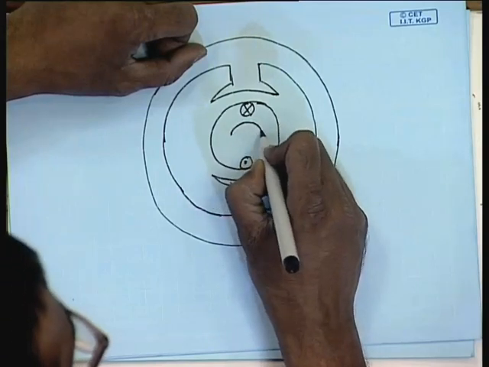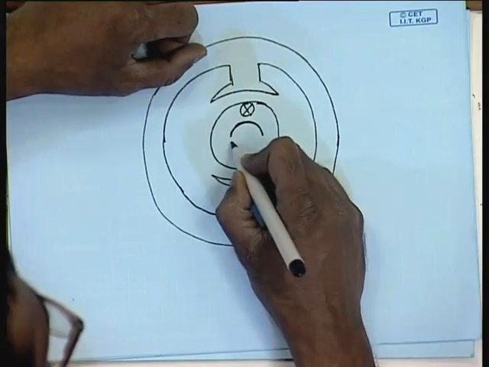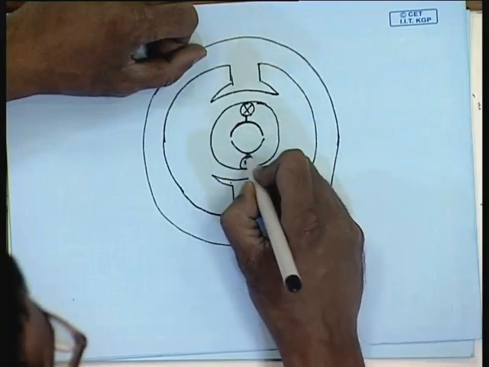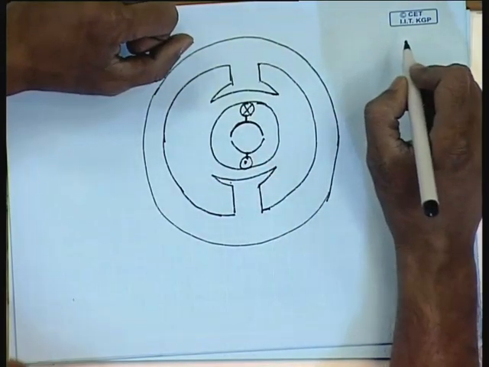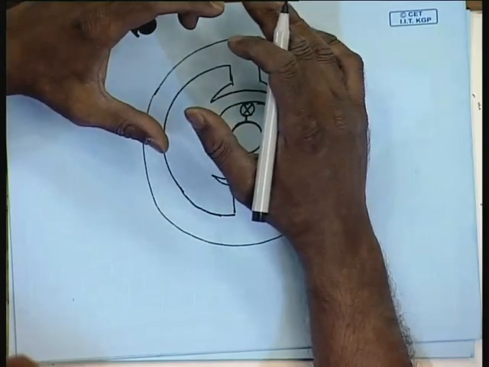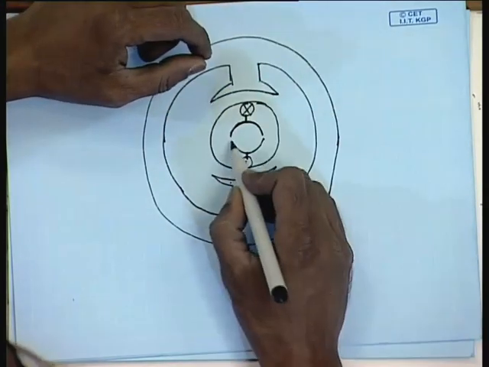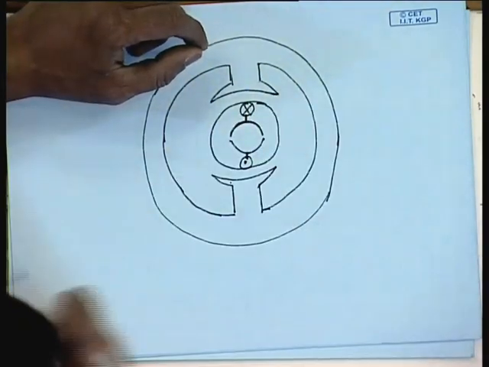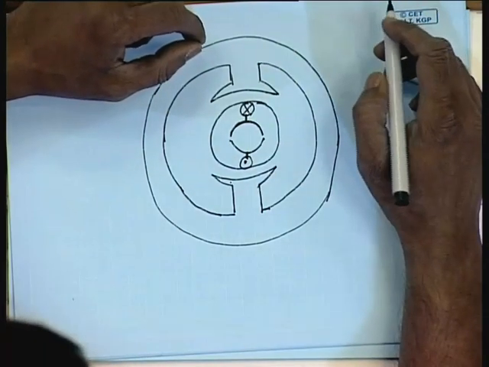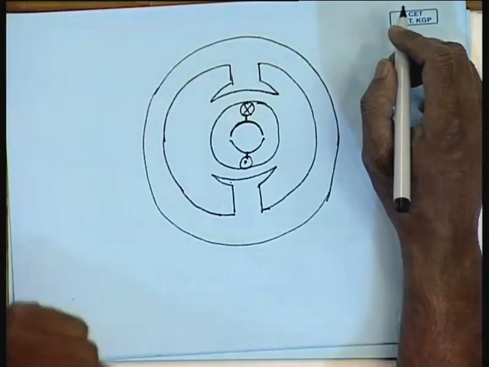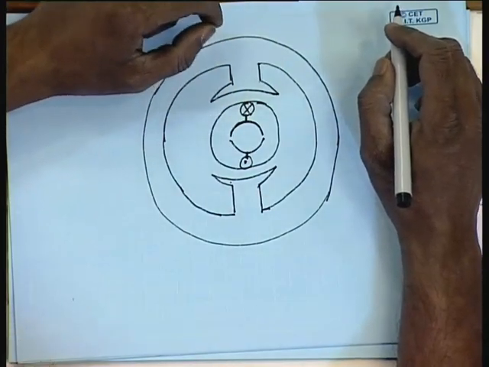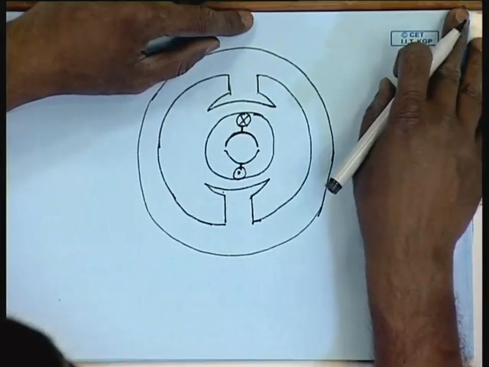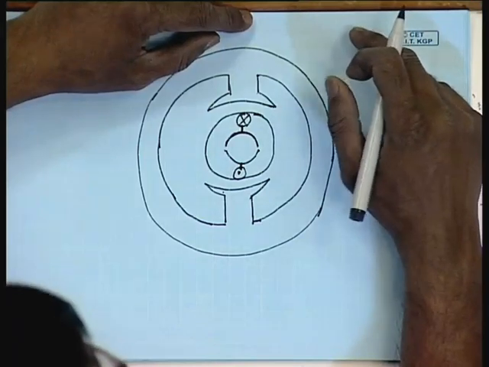So, let us say this is one commutator segment, this is another commutator segment, this conductor connects to this, one connects to this. So, this commutator is basically a kind of conducting ring, split into two parts in this case and connected to the two sides of the coil. However, how do I make external connection to this commutator? That is done through what are called brushes, which can slide on this commutator ring.